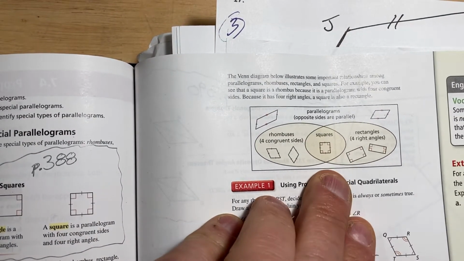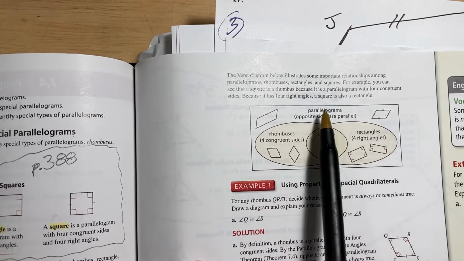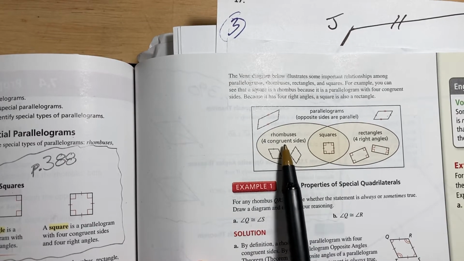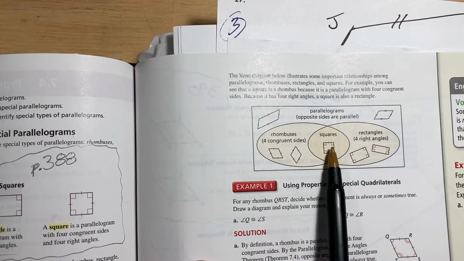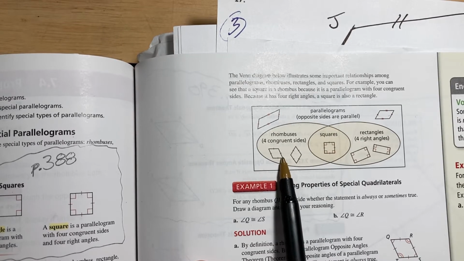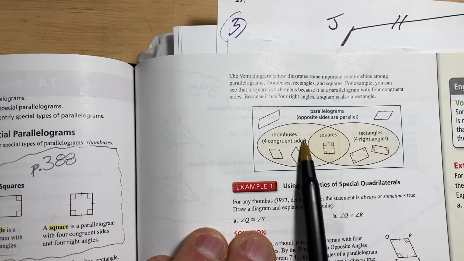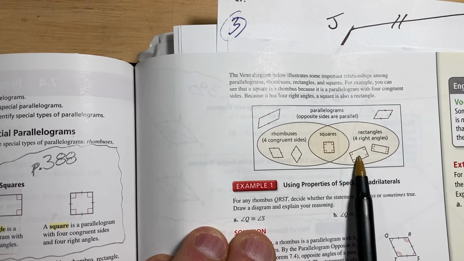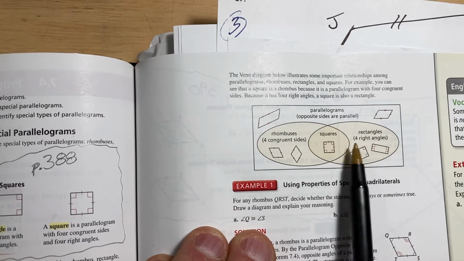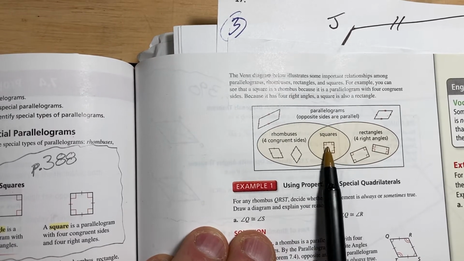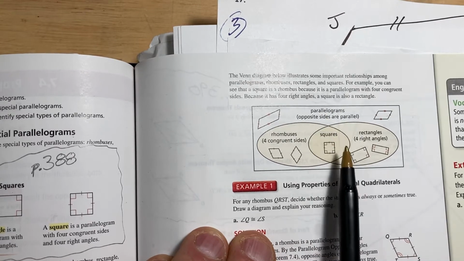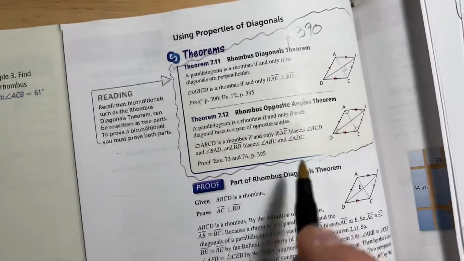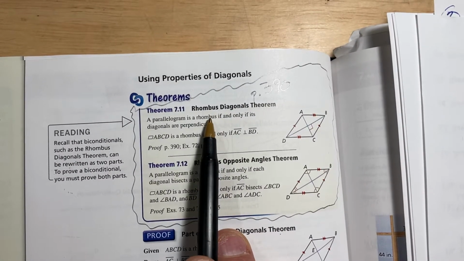On this one right here, this is page 389, and this is a Venn diagram. These are parallelograms. Rhombuses have 4 congruent sides. All of these are rhombuses. Rhombuses could be a square, or they could be a rhombus that's not a square. Rectangles, these are all rectangles. A rectangle can be a square, or it could be a rectangle that's not a square. So a square is always a rhombus, a square is always a rectangle, a square is always a parallelogram, a square is always a quadrilateral. Okay? Boom.